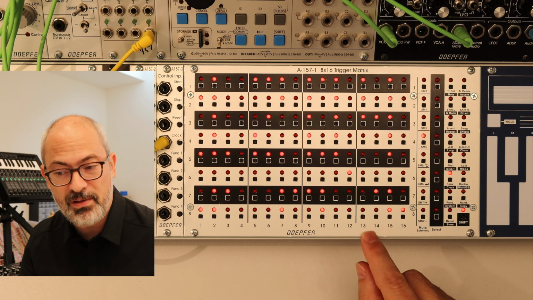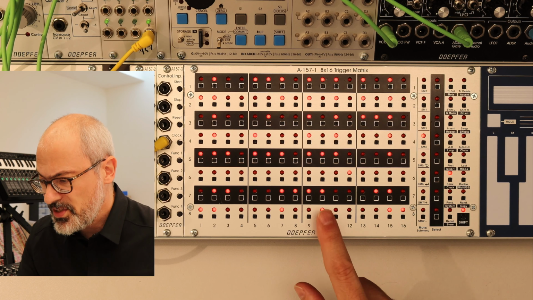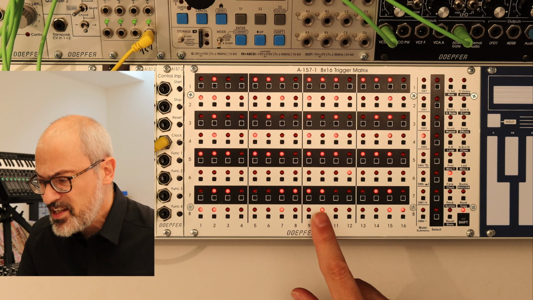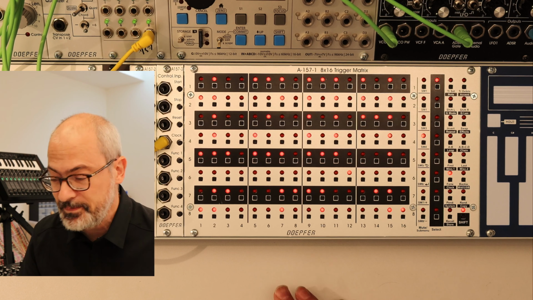And for that I have here 3 buttons, down, up and 0. 0 sets back the calibration, so now the calibration is at default.